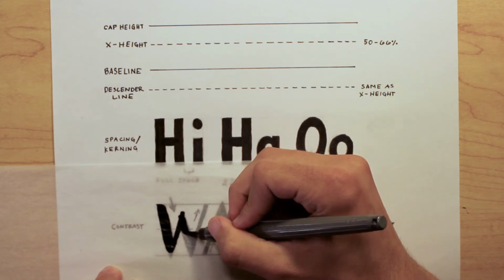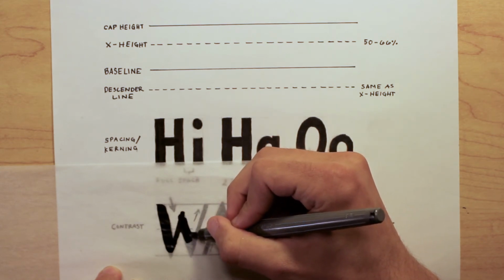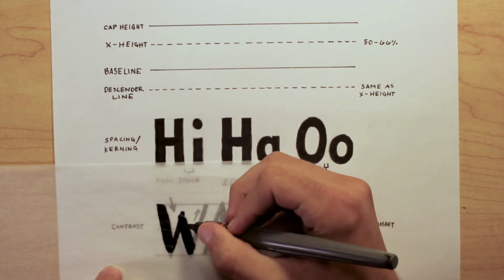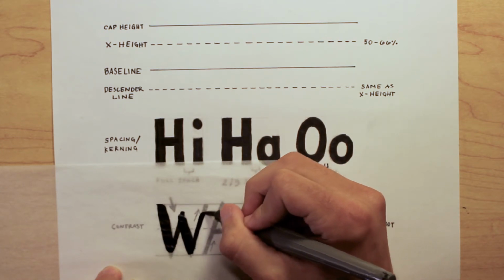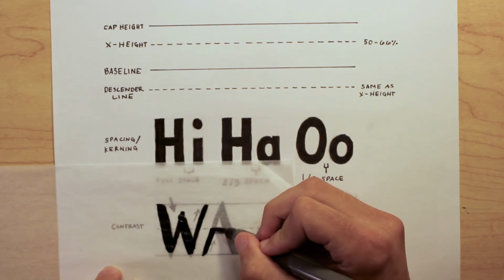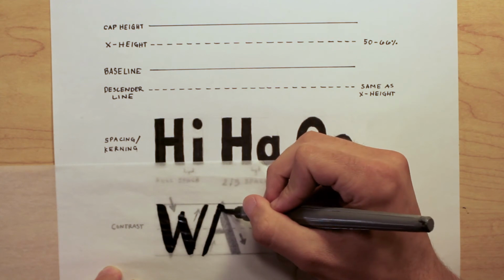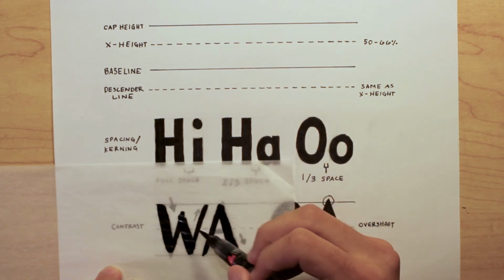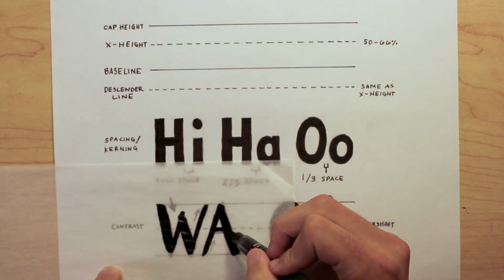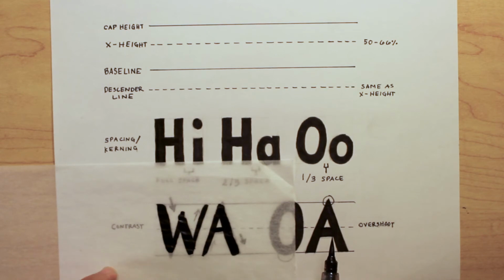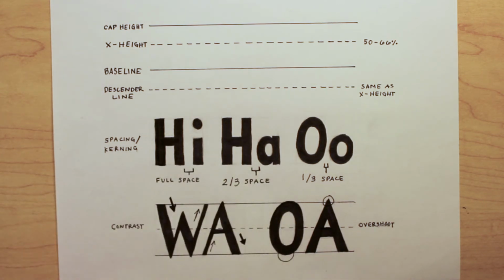And we could do that again and see that when you pull down, there's going to be more pressure. And when you go up, there's going to be less pressure. The same thing with the A. When you go on the upstrokes, it's going to be thinner. Downstrokes are going to be thicker. And also, horizontal lines are going to be thinner than vertical lines. So that hopefully gives you a better idea of where to add contrast.